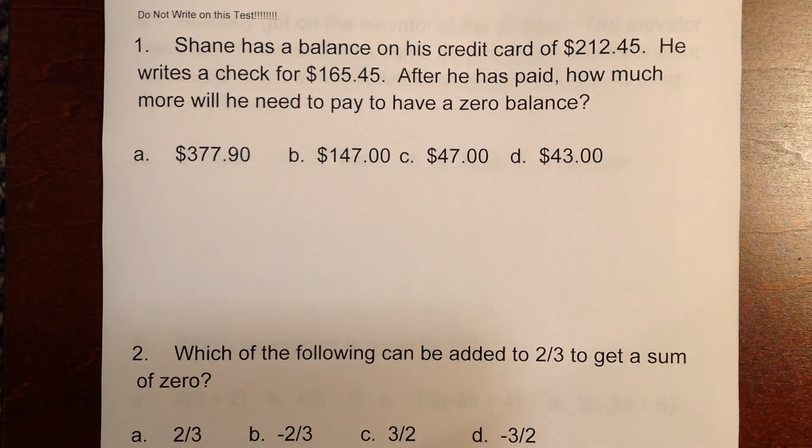Shane has a balance on his credit card of $212.45. He writes a check for $165, and what that means is he's writing a check to the credit card company for $165, thereby lowering the amount that he owes on that credit card. So the operation we're going to perform here is going to be subtraction.